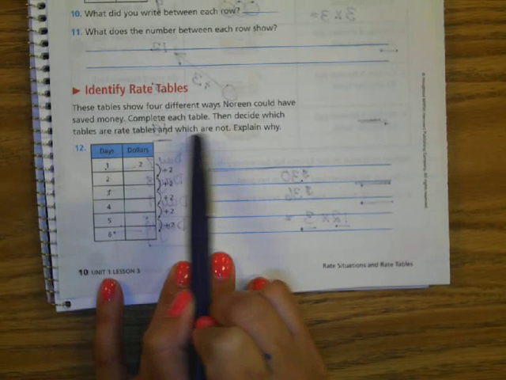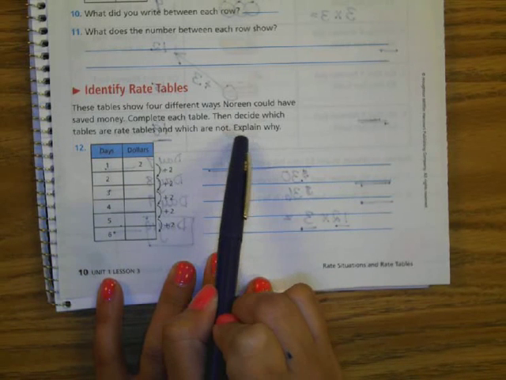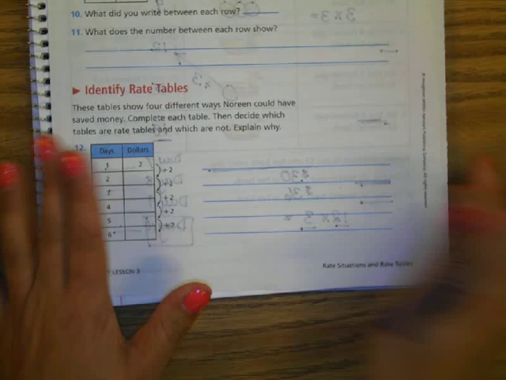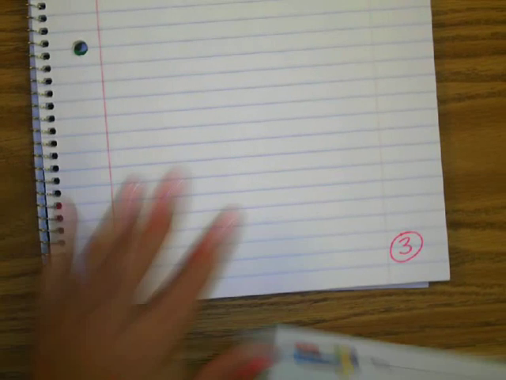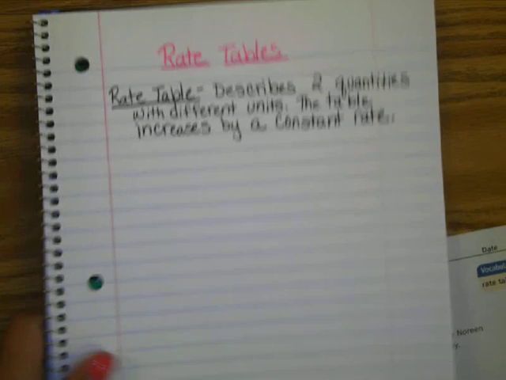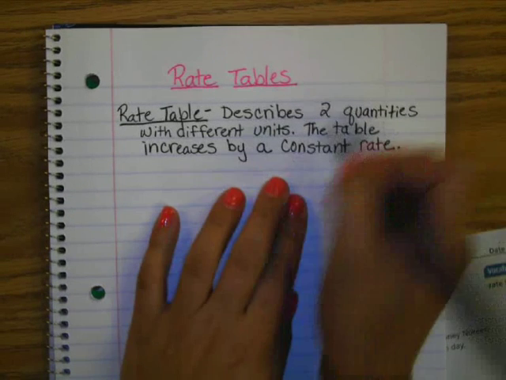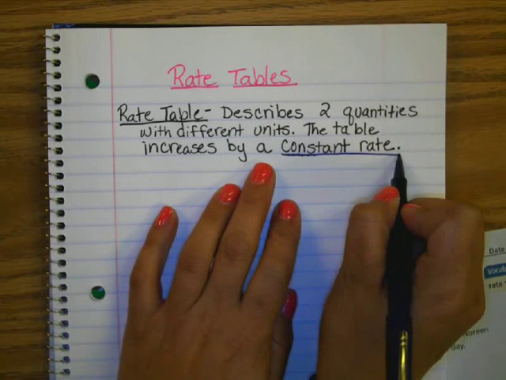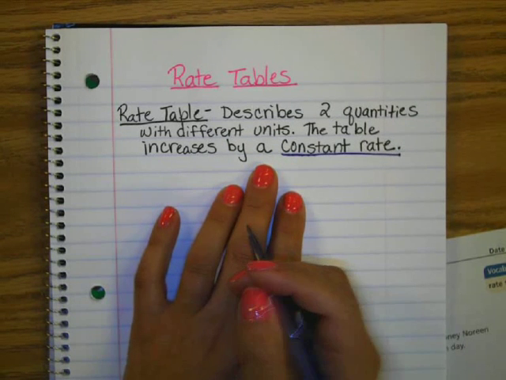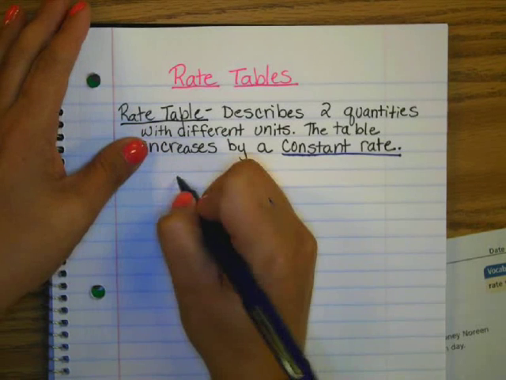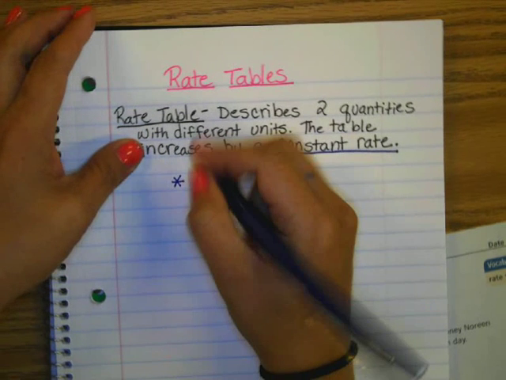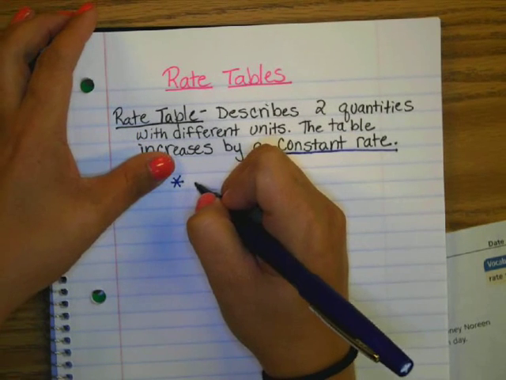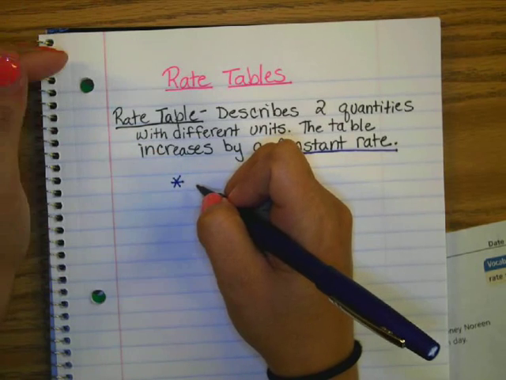In our definition of a rate table, we said it has to increase by a constant rate. That means, and put a little star, it has to go up, or I guess it could go down, but for now let's just say up, it has to increase by the same amount each time. If it doesn't, it's not a rate table.